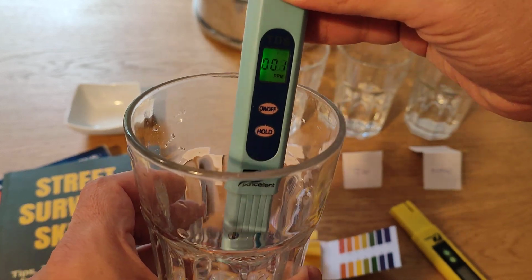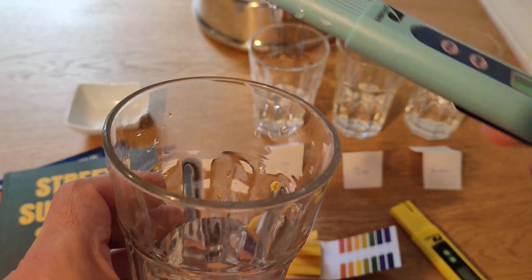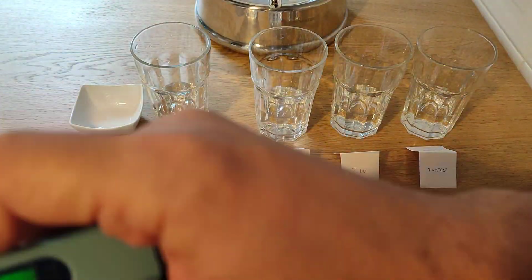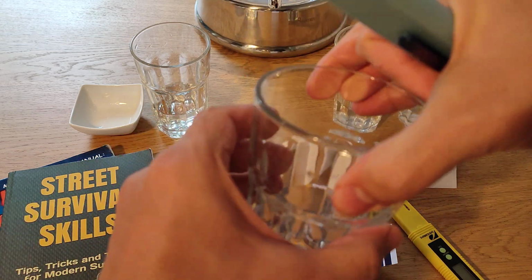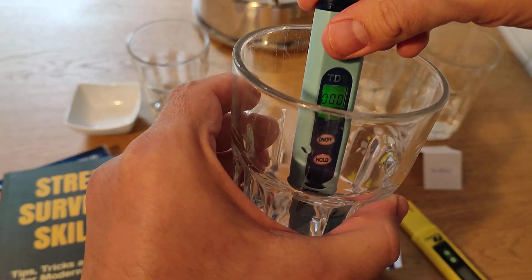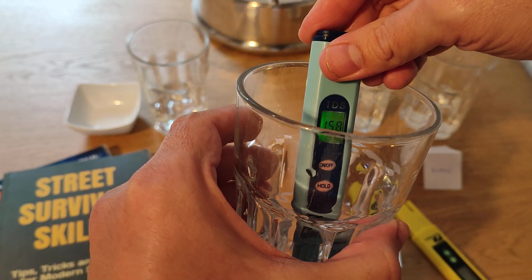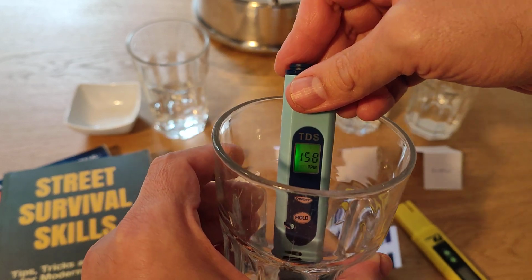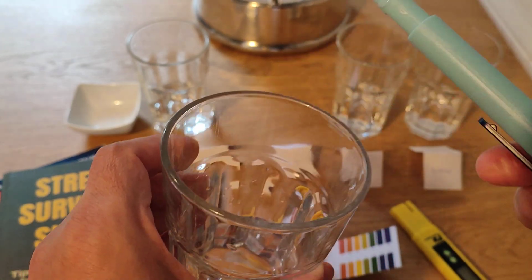Okay, distilled water should be perfectly distilled and should have 0. Well, in this case, it's giving me just a little bit of contamination, which is understandable given that I have a glass there that hasn't been sterilized or anything like that. But let's compare that with tap water. The tap water that I have here is of acceptable quality. It's 158 particles per, well, whatever that is, but 158, that is a very good reading. That is not bad at all.